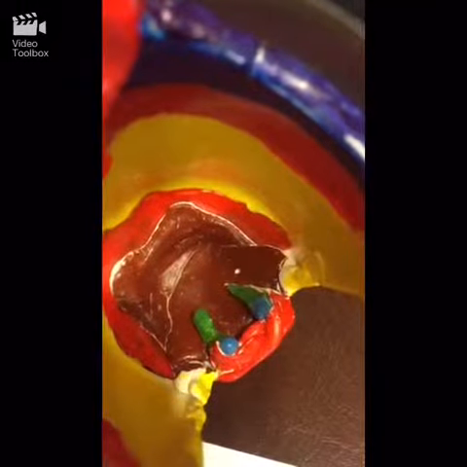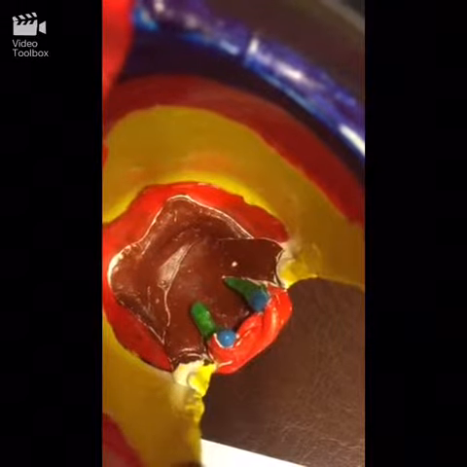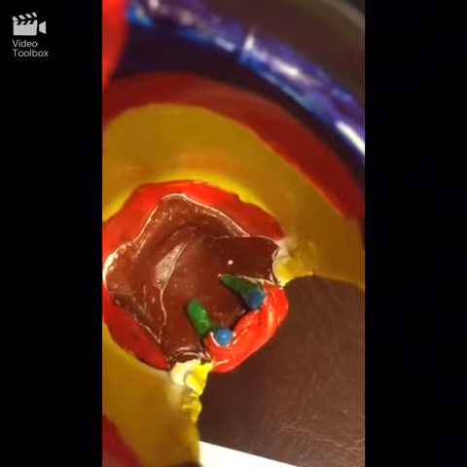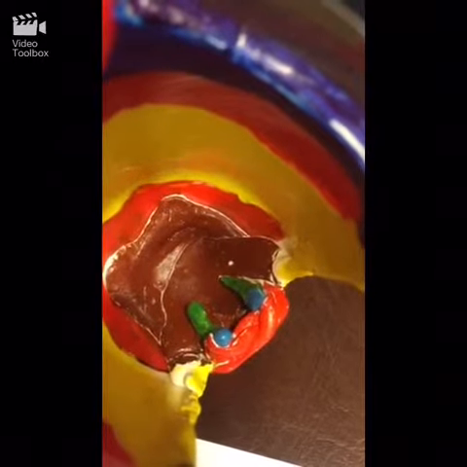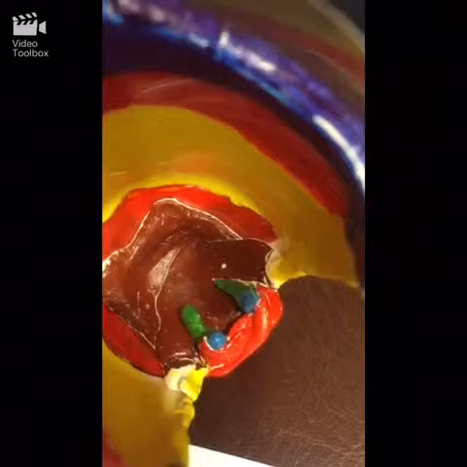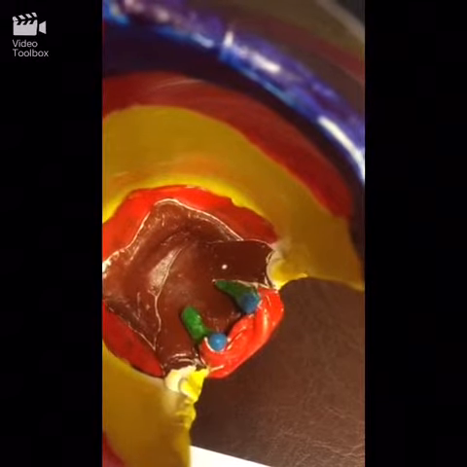Towards the base of the model, you can see the paired arytenoid cartilages. There are two projections on the base of each arytenoid. The muscular process is posterior, covered by the muscles here, and the vocal process is anterior, it's that green part, and it's pointing towards the thyroid cartilage.